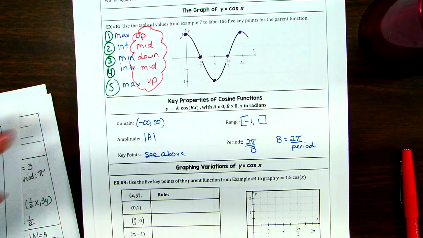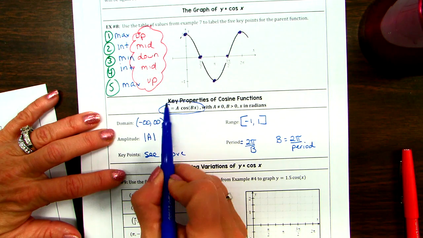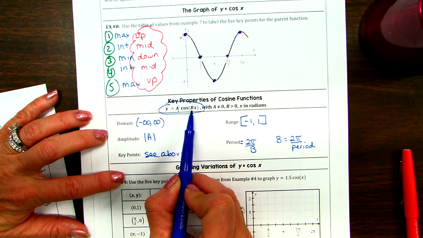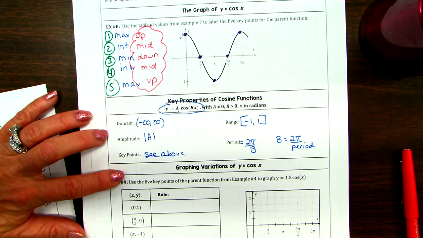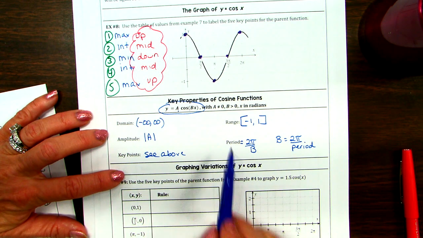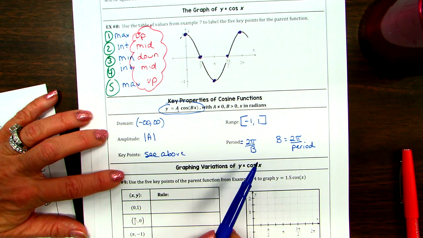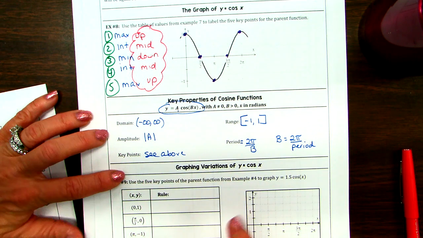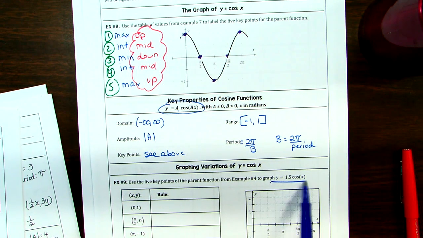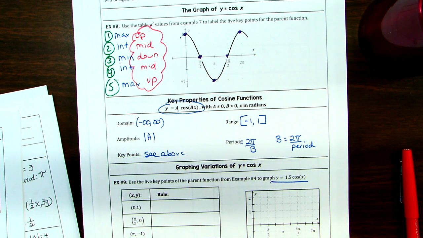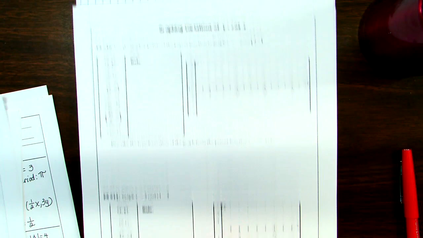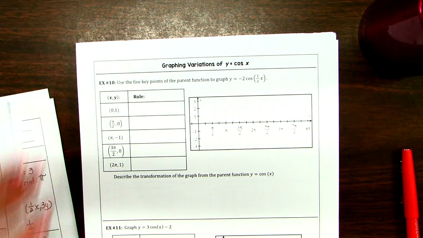Okay? And here's the parent function again. Remember, A is your amplitude. B affects the period. B and period are not the same thing. They're related. They're like cousins, right? But they're not the same thing. So let's do a problem not this easy. Let's jump right over to having one with an A and a B value. So example 10 is where I want to go.